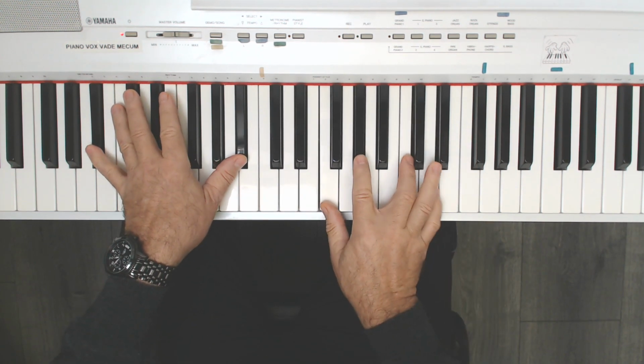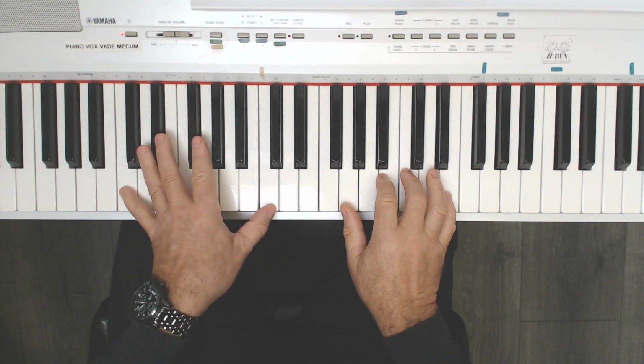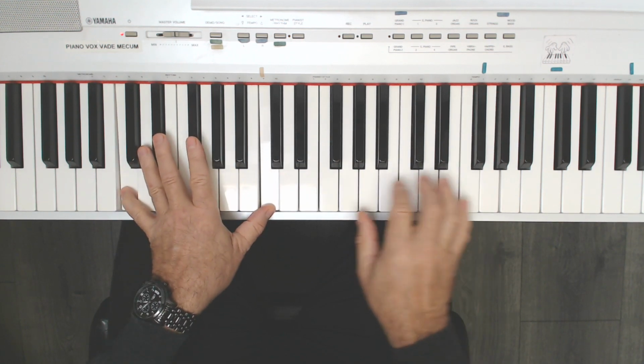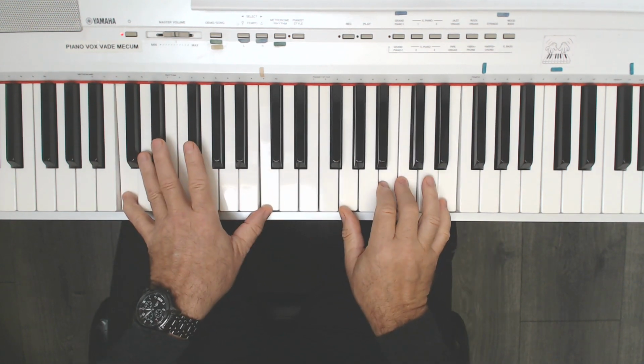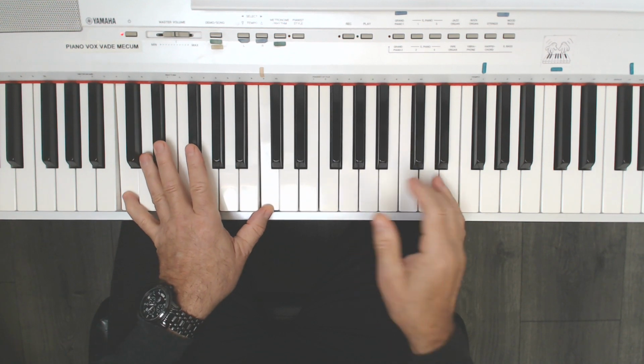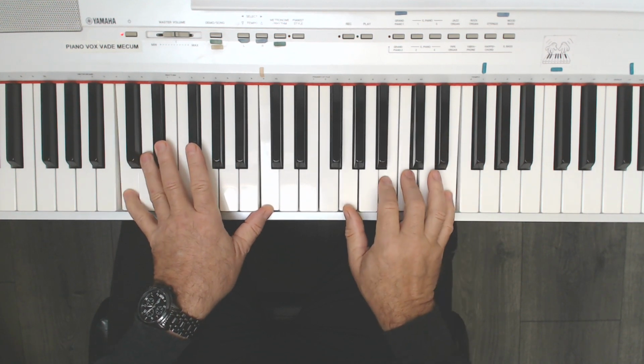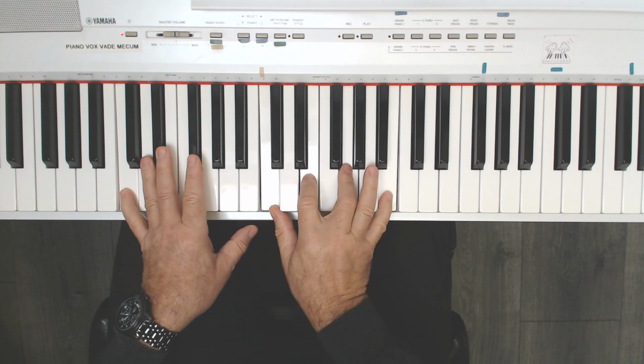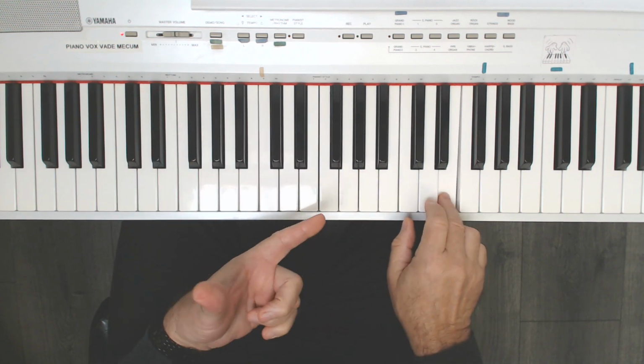It's up to you. So you can play. You have two options also. It's really easy in the really easy mode, of course. So you can play C major 7 reverse because the melody is here.